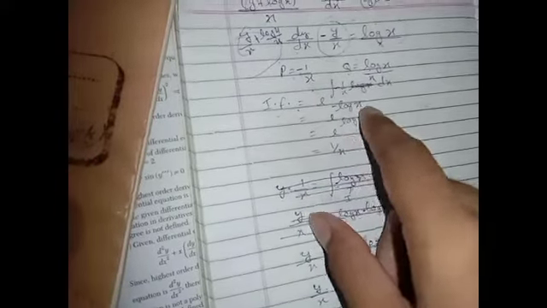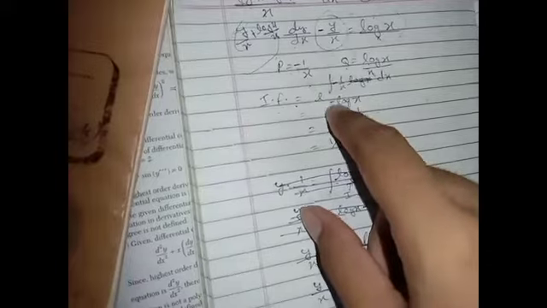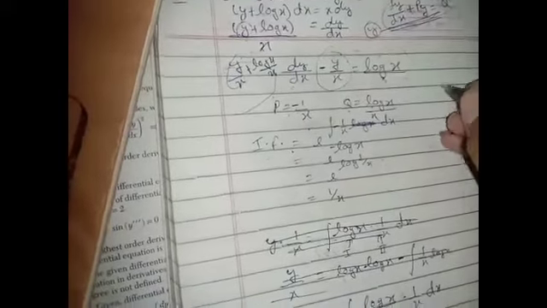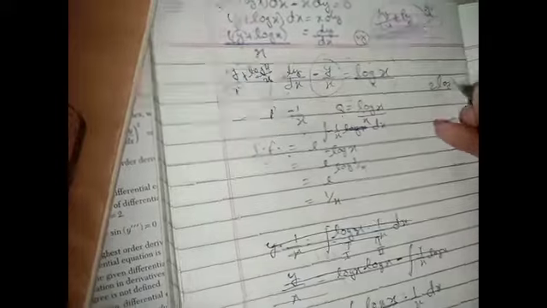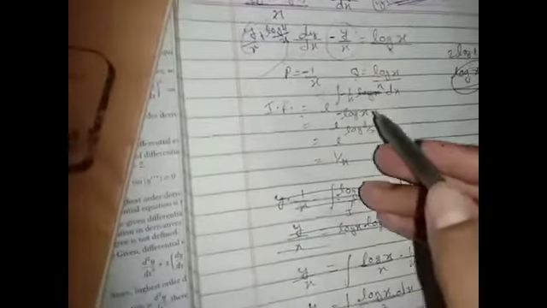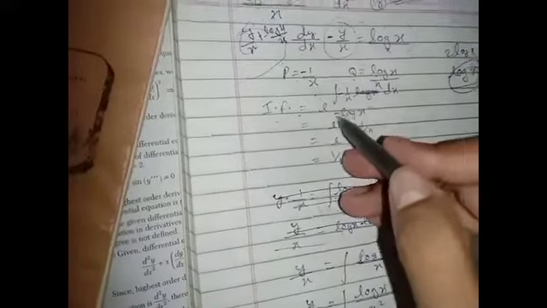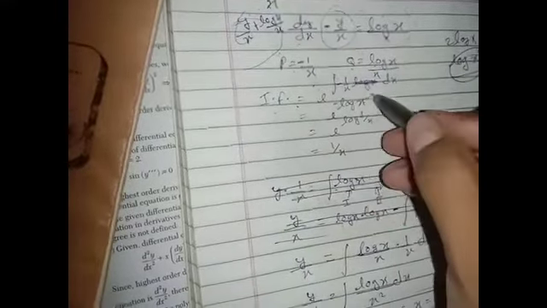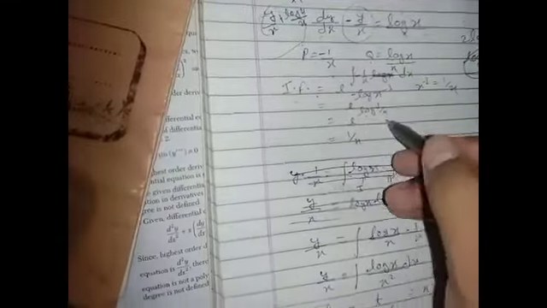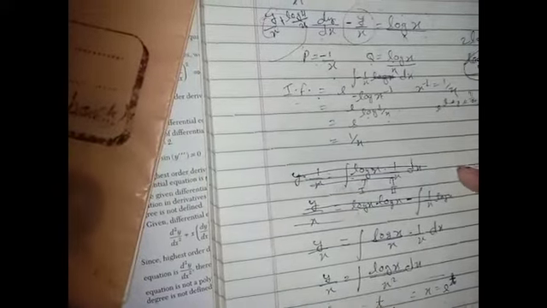So e to the power minus log x. This minus will move inside, as we have seen, making it log x to the power minus 1, and x to the power minus 1 is 1 upon x. So e to the power log of 1 upon x is equal to 1 upon x. So here we will get 1 upon x.